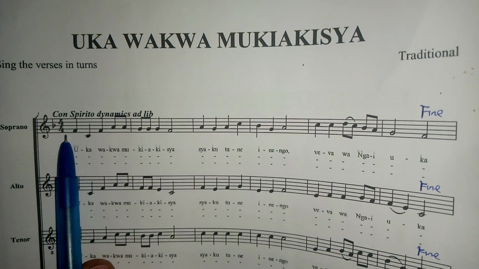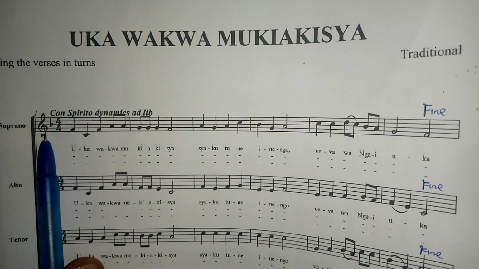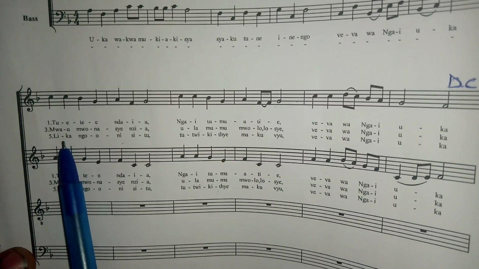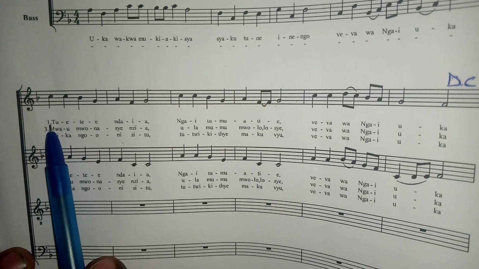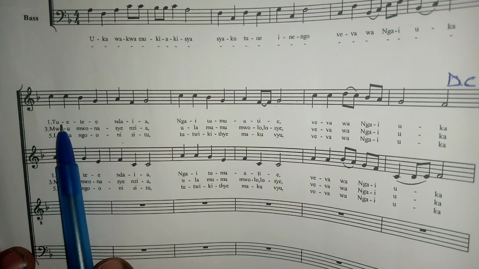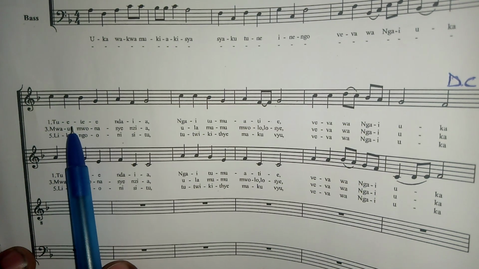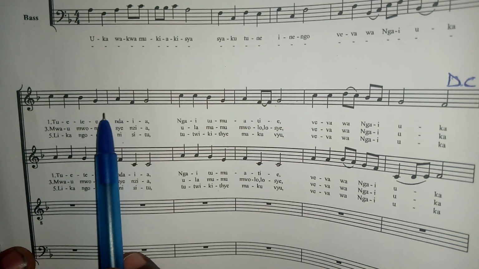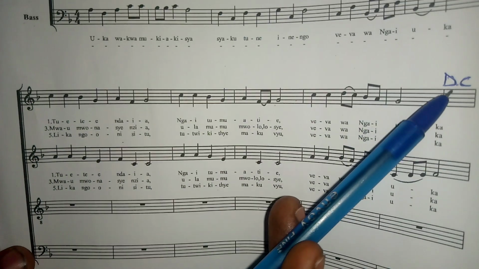And that means that we shall sing our chorus once and move straight to the stanzas. That is in this example, because in the stanzas part is where we find our word DC.